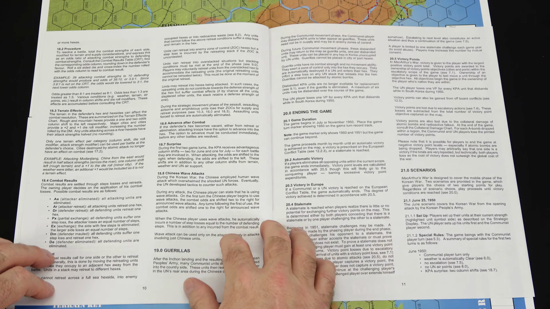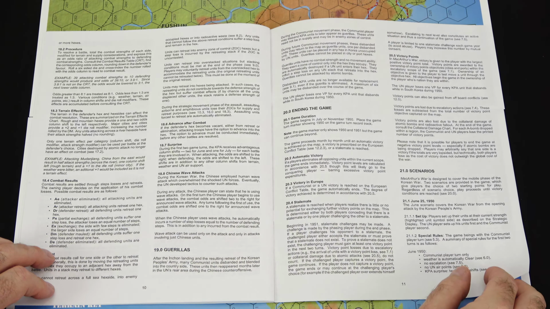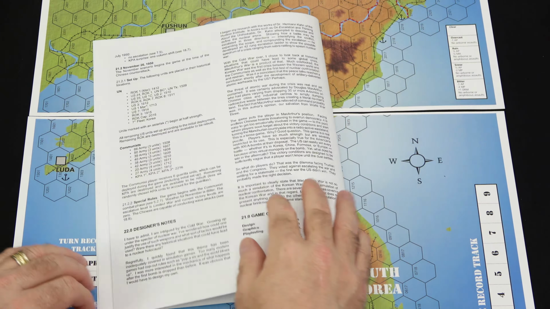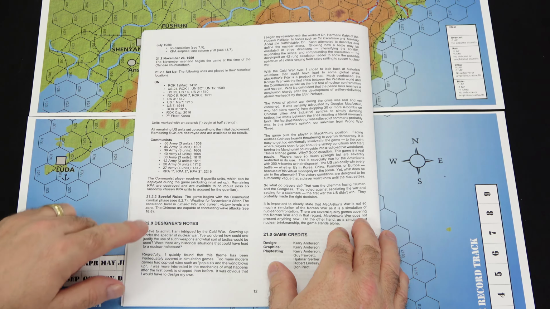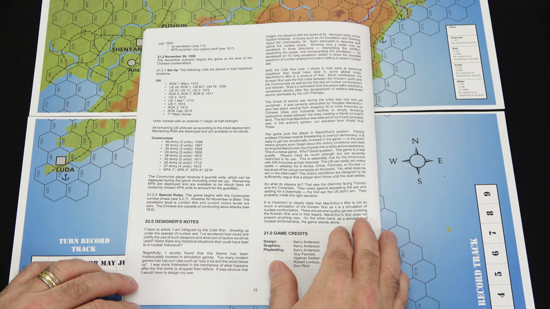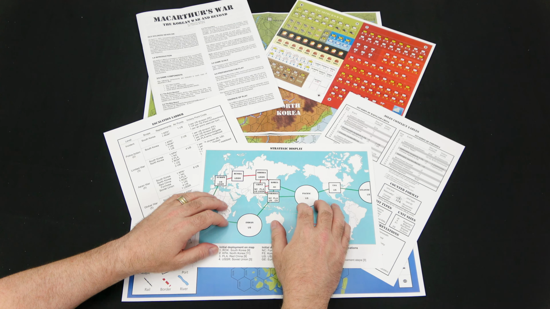Then we have ending the game and determining the victory levels. Then we get into the scenarios. First scenario is June 25th, 1950. And then the second is on the back of the rulebook, November 26th, 1950. And then we finish out the rules with the designer's notes. And that is a look at everything you get inside of MacArthur's War, the Korean War and beyond.